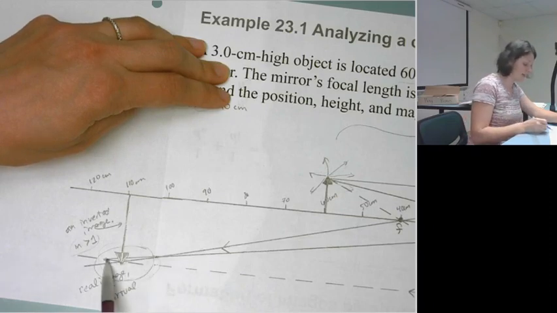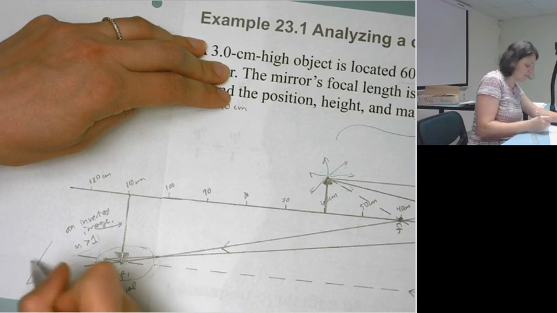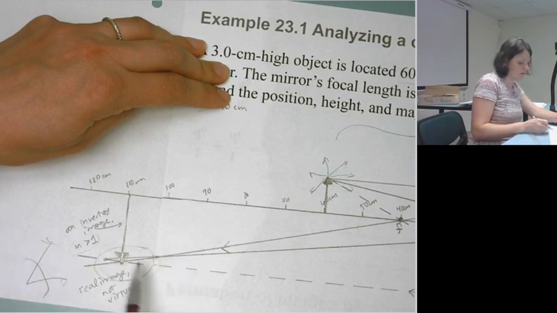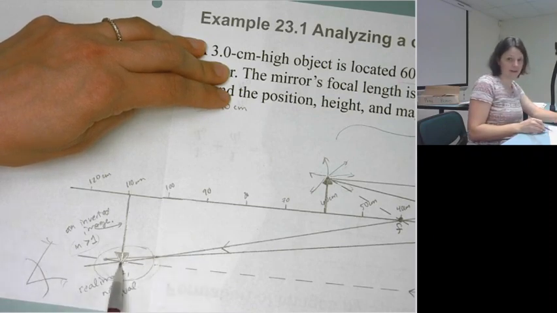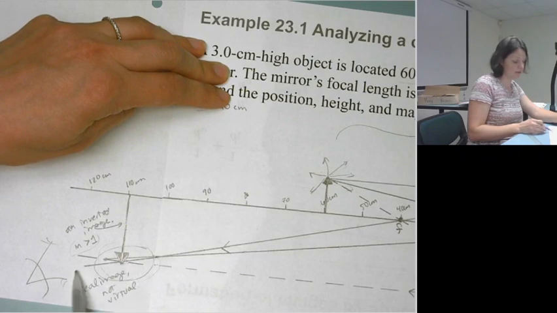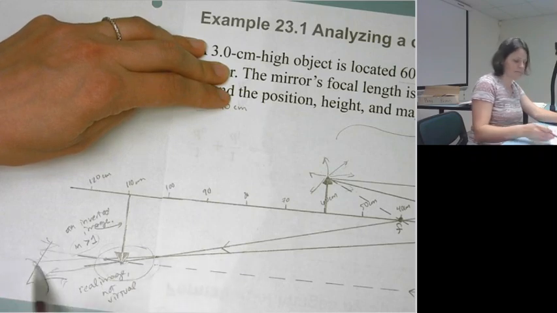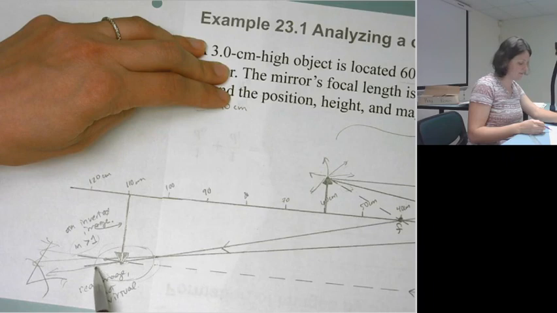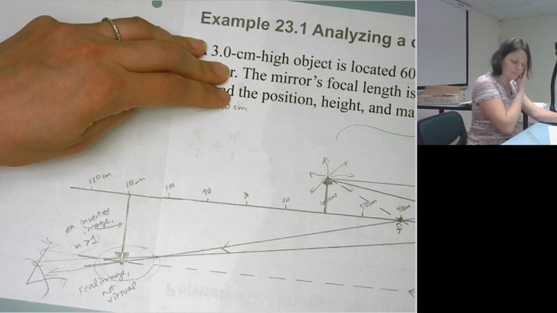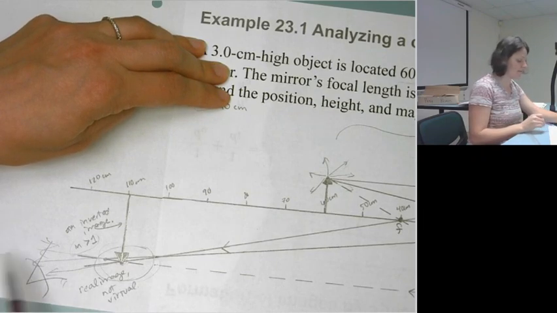So if your eye is out here, it doesn't matter if these rays actually crossed through this spot or if they only appear to be crossing through this spot. What your eye does is it takes this diverging packet of rays that are coming from the mirror and it focuses them. So it doesn't matter if these are really crossing here or they only appear to be crossing here. So this is a real inverted larger image.